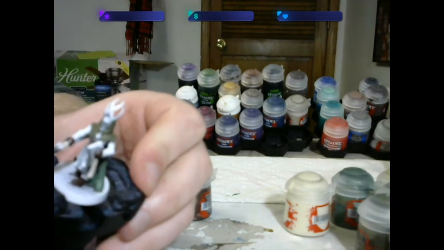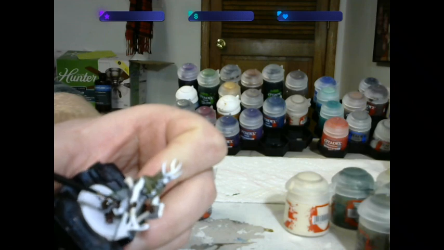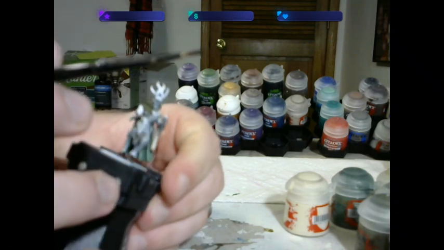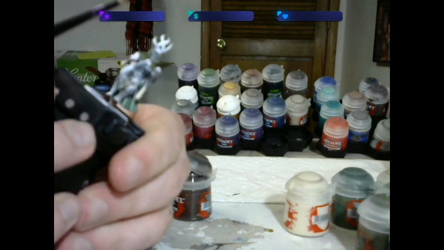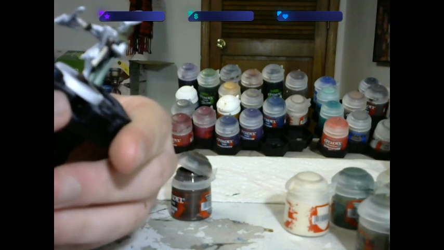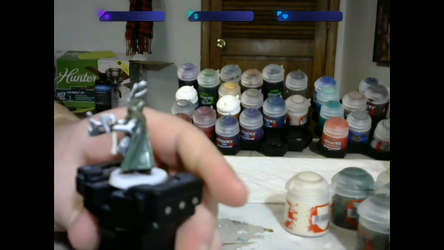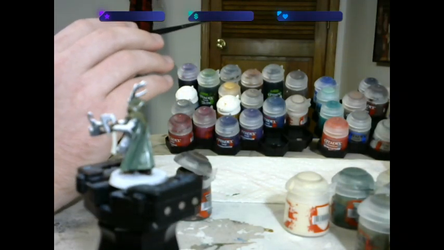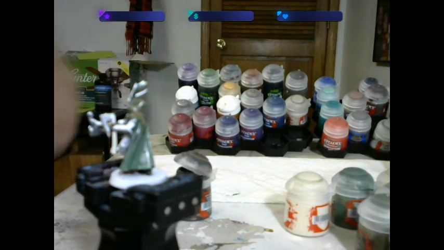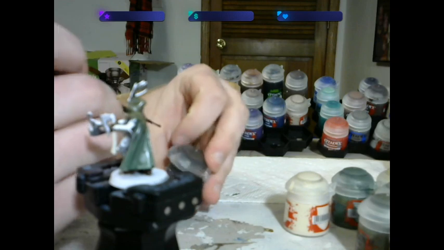Now, you can paint too many layers over a mini, but you have to paint quite a bit before you start getting that. So what here is the chest plate and the belt, it looks like. Yeah, I might as well see how it looks.